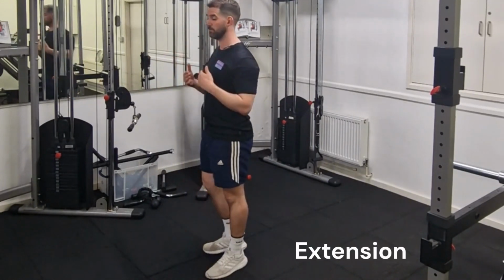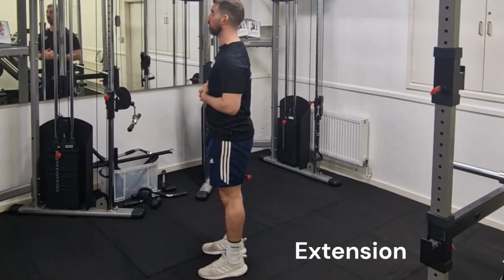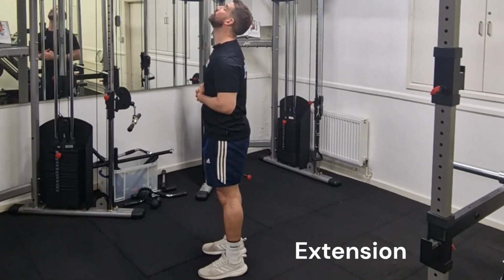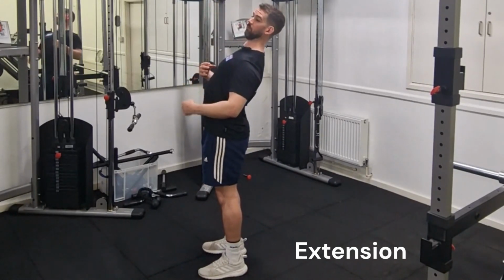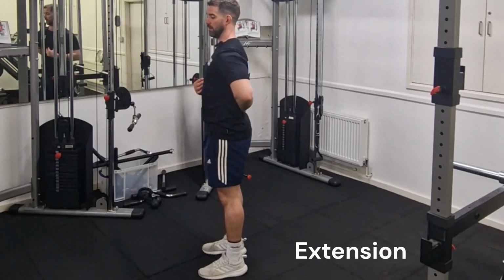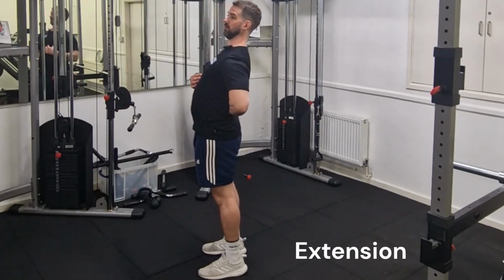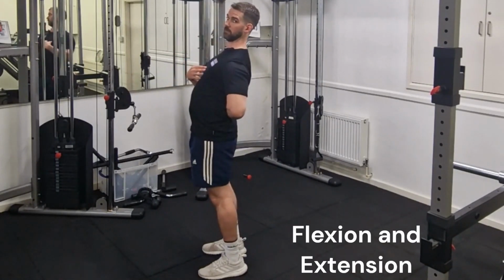So in our cervical vertebrae, if we're in this position, we are going to extend up, or we can keep on extending and looking up. Extension in our thoracic would be to lean backwards and get that backwards lean, which is extension. Or again, in our lower back, we will be extending our lumbar. So we've got flexion or extension.